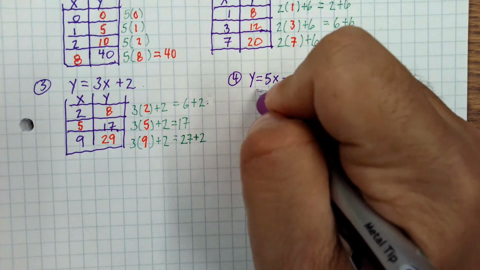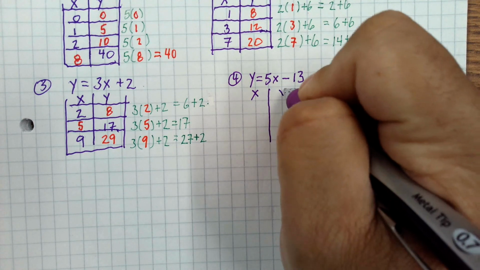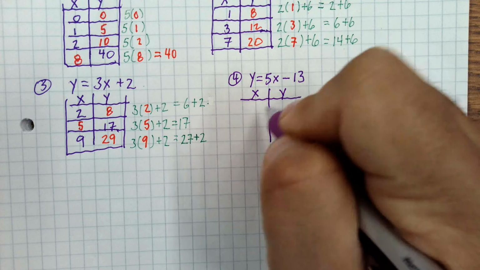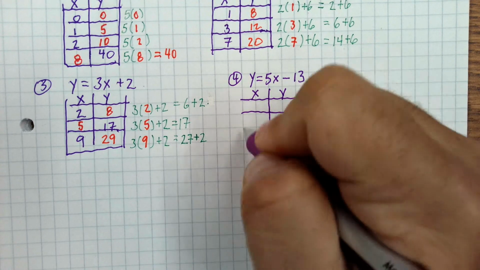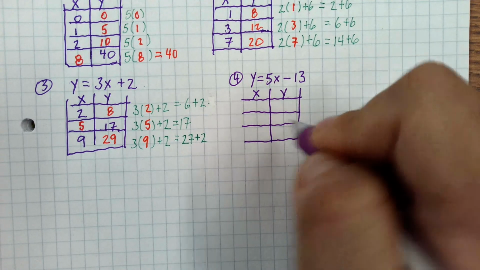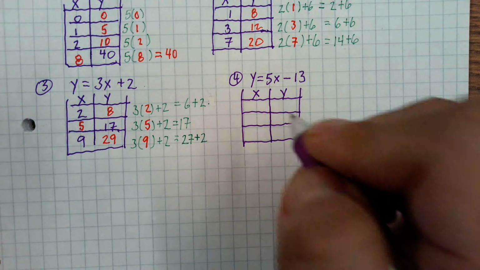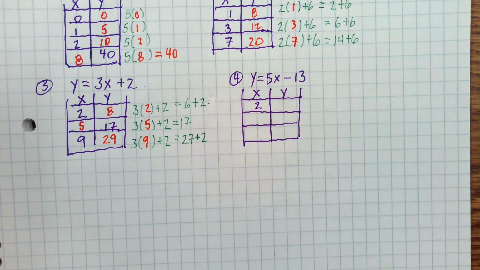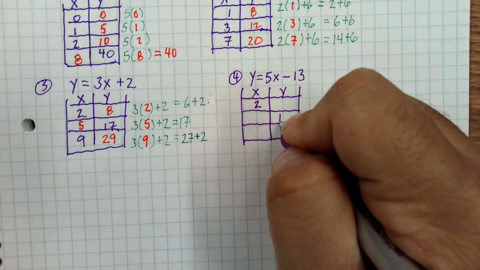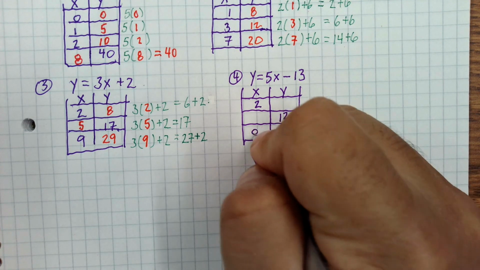So we'll put x numbers there, y numbers here. So let's see, we're going to have input of 2, output of 12, input of 8.